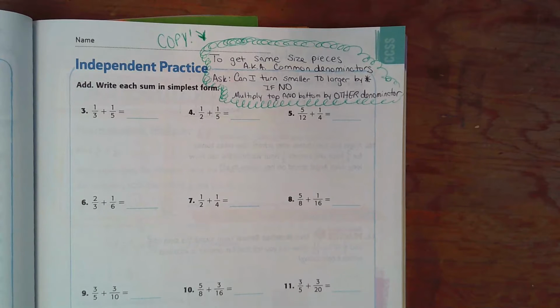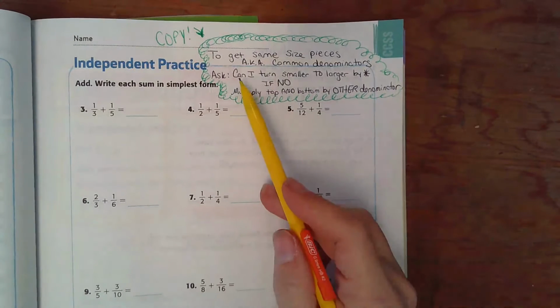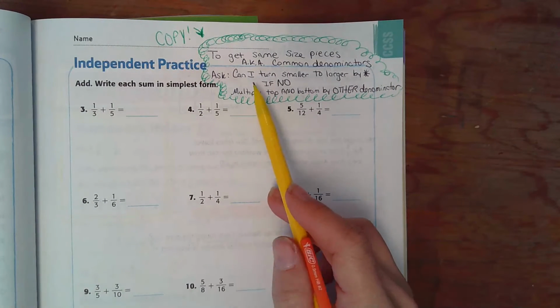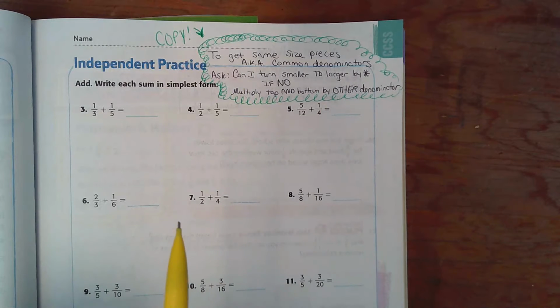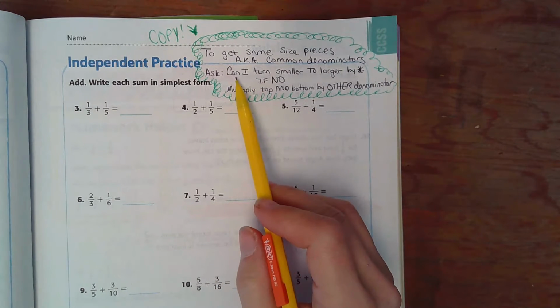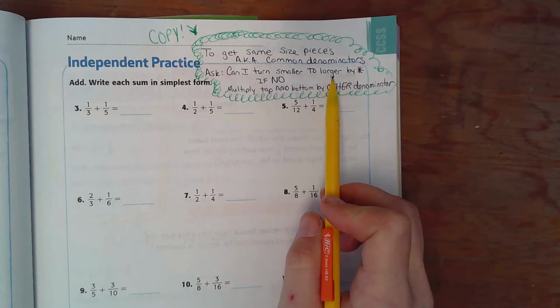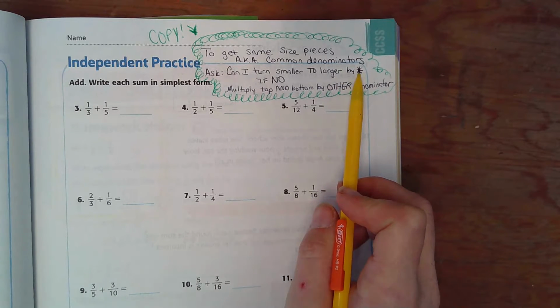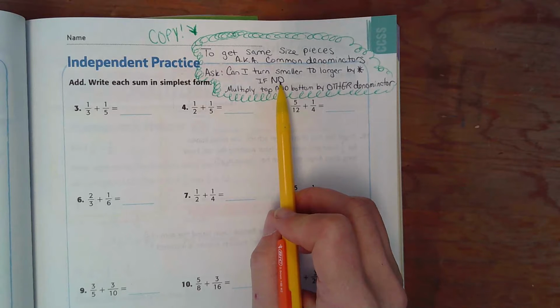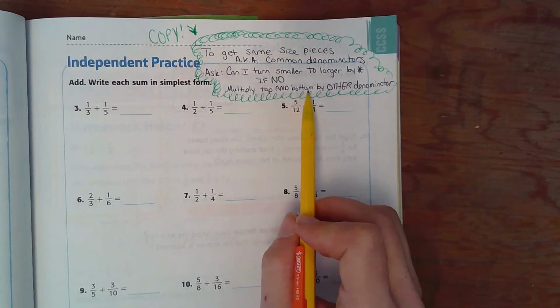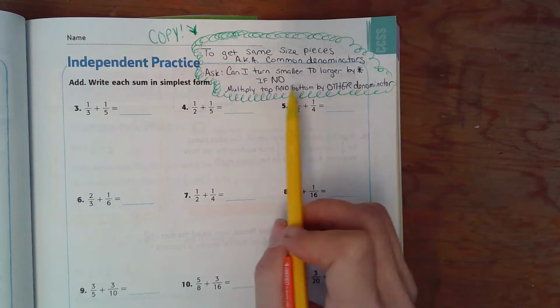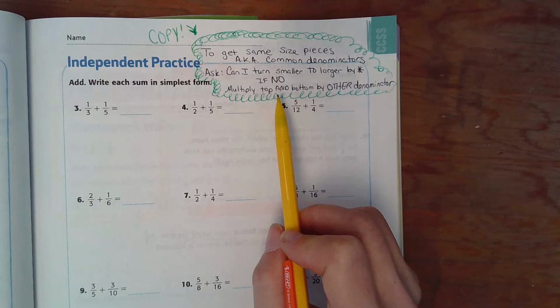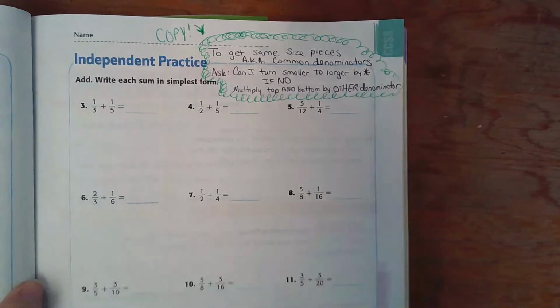On the top of the page, a reminder of how to get common denominators. Common denominators just mean you're talking about the same size pieces. So there are 2 quick steps to getting common denominators. The first one, if you can get away with doing this, your life is good. If you can turn the smaller into the larger denominator by multiplying, do that. If not, then you have to multiply the top and bottom by the other denominator, meaning you will have to change both fractions so that you have new denominators on the bottom.